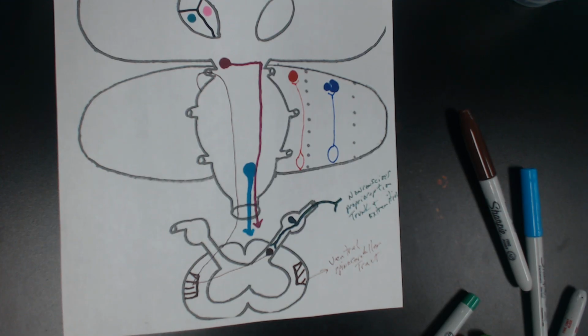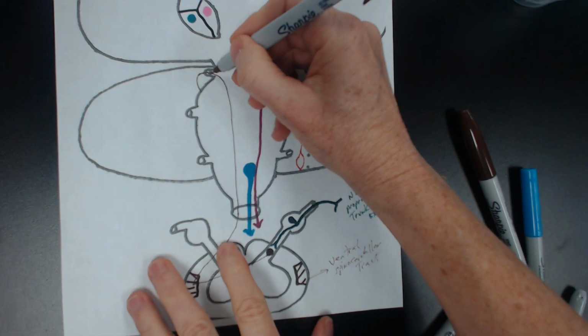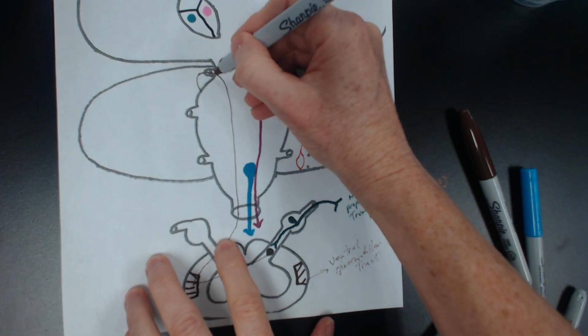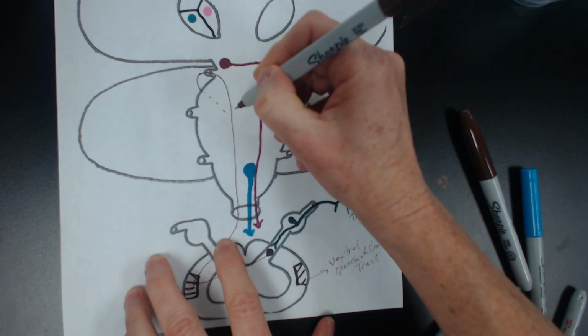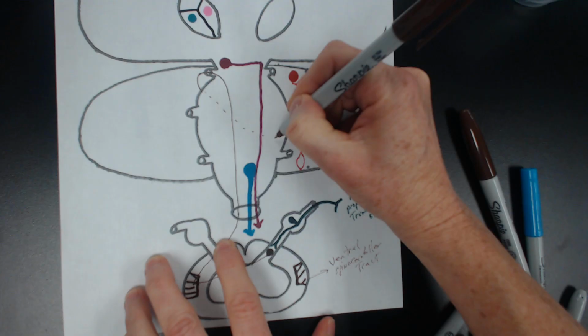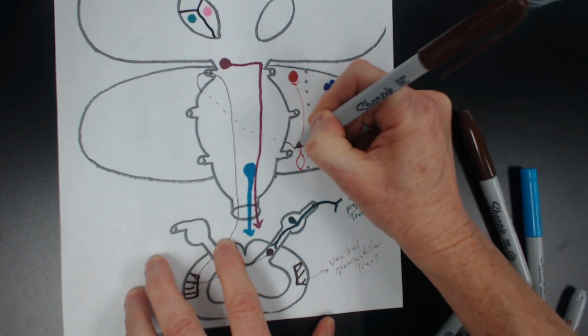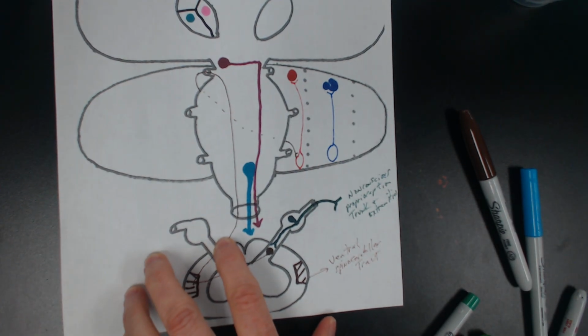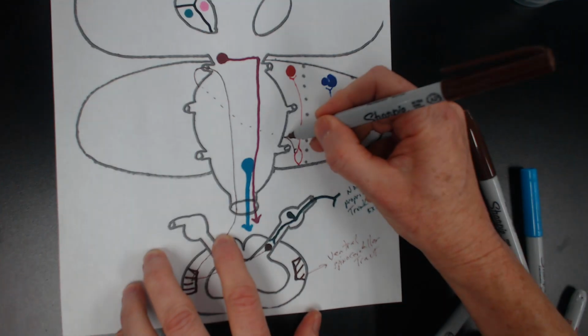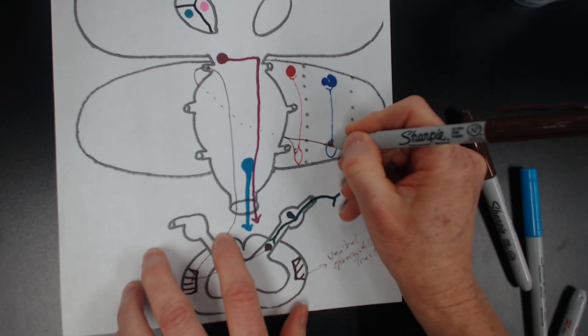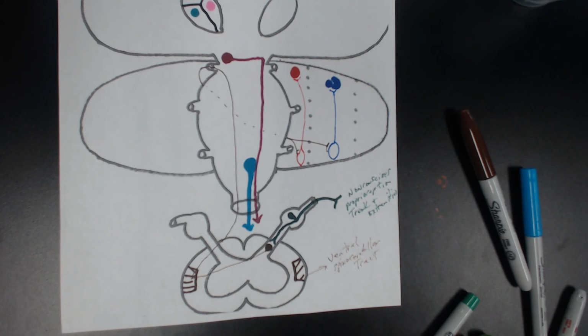So these axons that came in through the contralateral superior cerebellar peduncle snake around behind the brainstem and synapse with Purkinje cells in the vermal area if it's non-conscious proprioception information coming from the trunk, or they synapse with Purkinje cells in the paravermal area if it's non-conscious proprioception information coming from extremities.